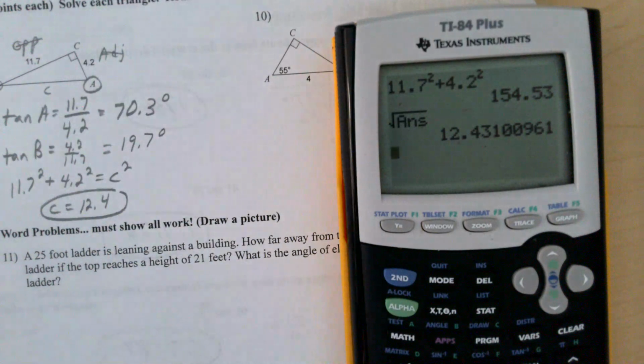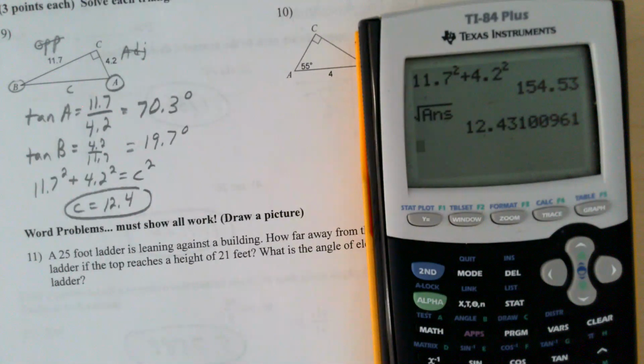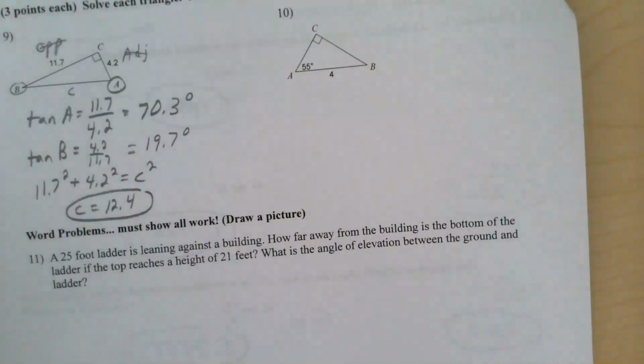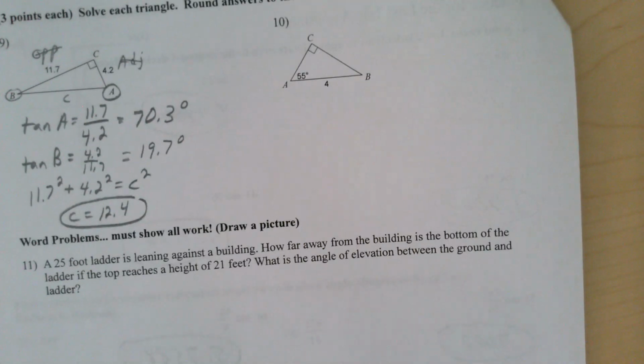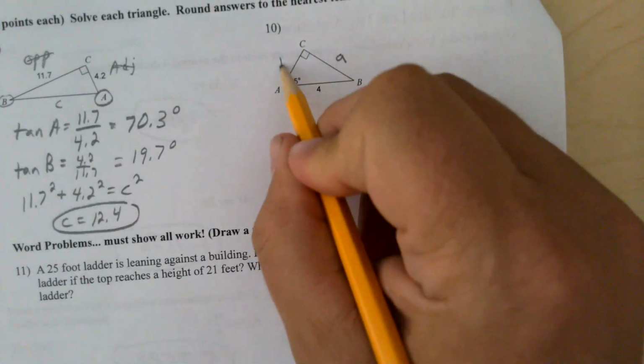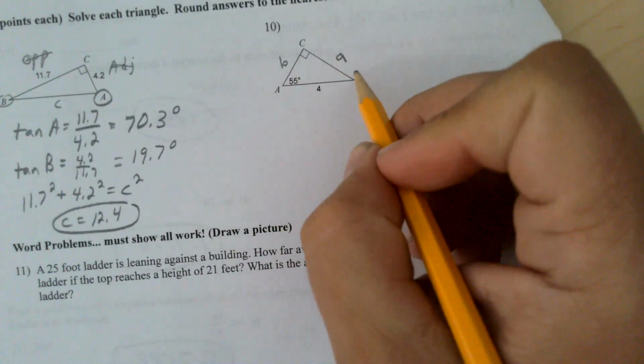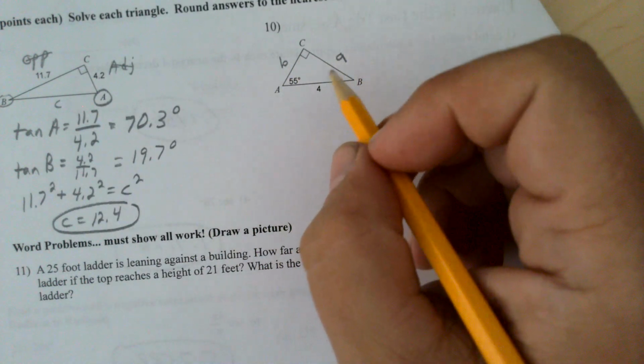Okay? So that's how we solve the missing parts of a right triangle. So don't use law of sines here. These are right triangles. We're going to use the regular trig ratios. So then for number 10, I need to find little a and little b, and basically we know this angle is 90 minus 55.